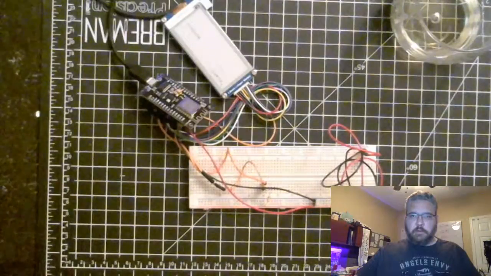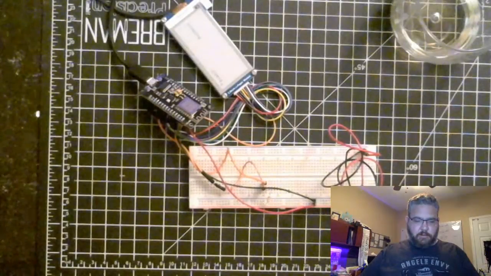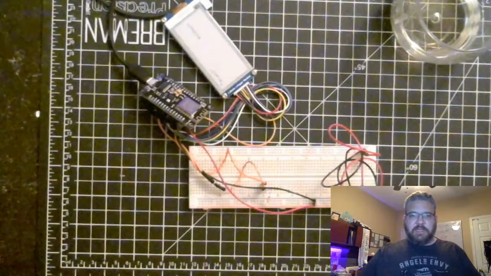Let's see here. I'm sure that there's a way that I can set this up to read a text file, which would be preferable.